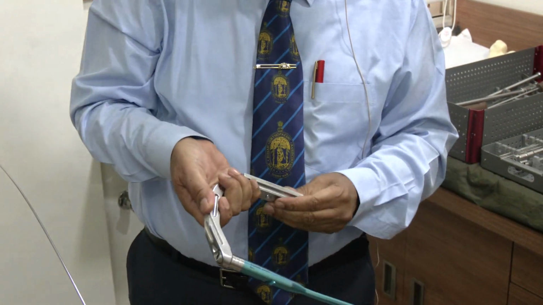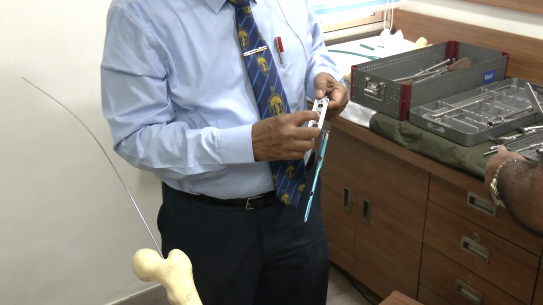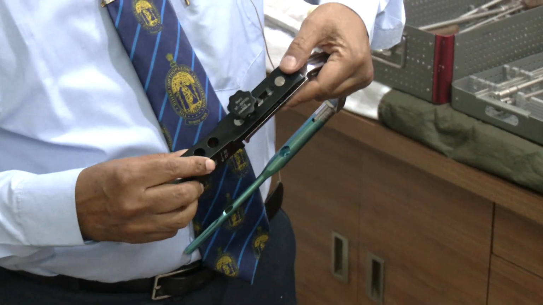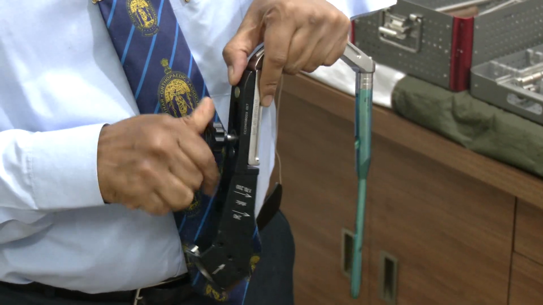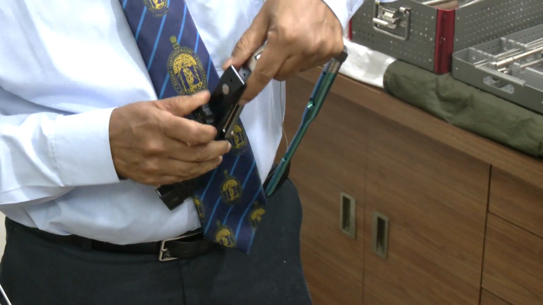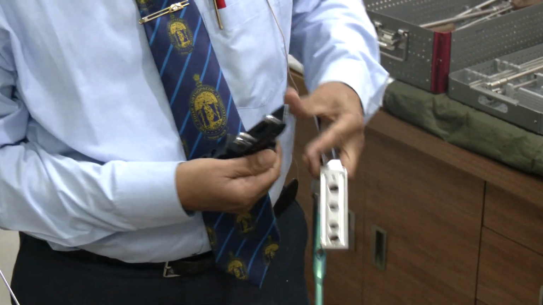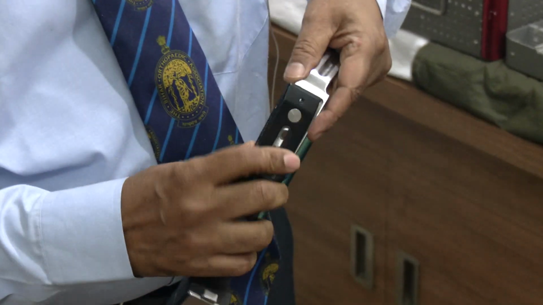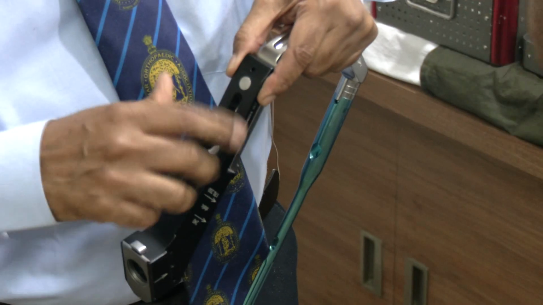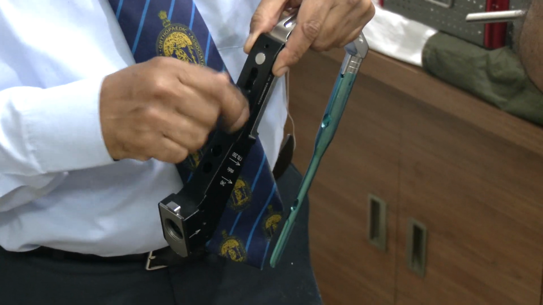That's one. Now I will attach the jig also, the proximal locking jig. The proximal locking jig has a nut and turnbuckle. There are two stubs so that it fits properly. So I'll show those stubs also. There are two holes in the jig which fit properly, and there is a place for passing a K wire also.